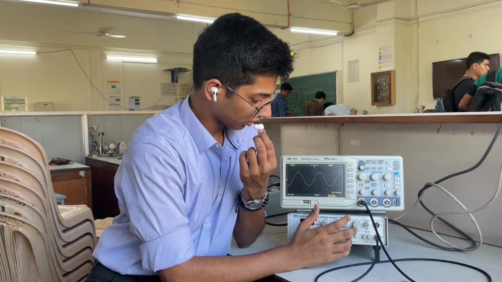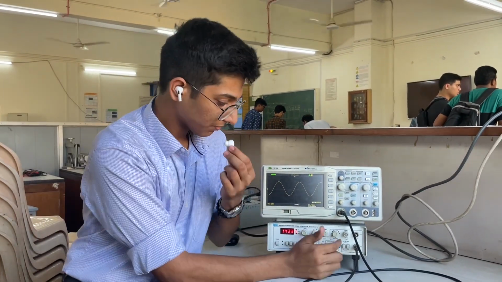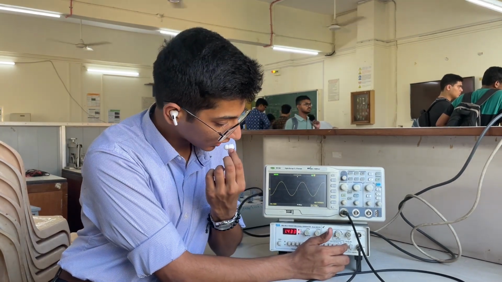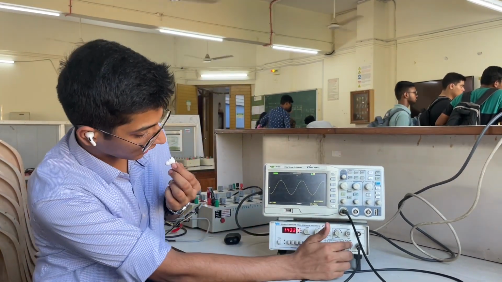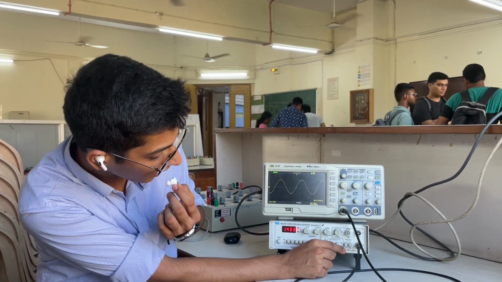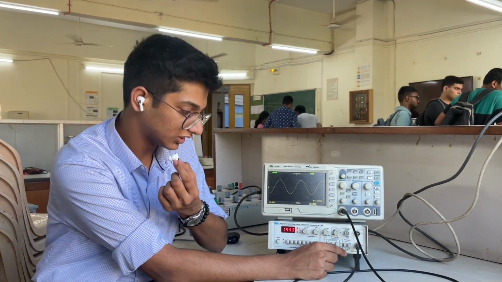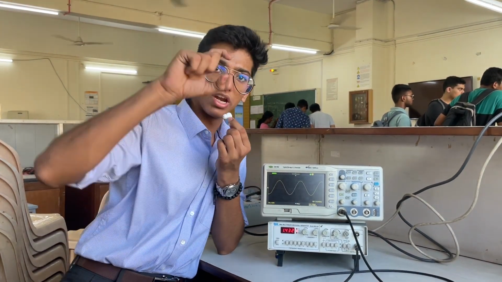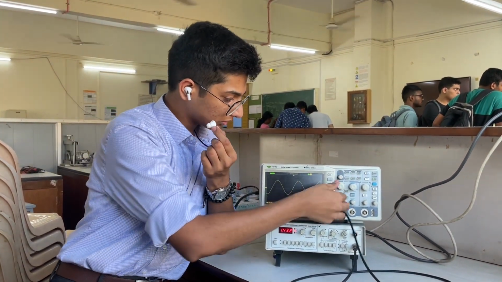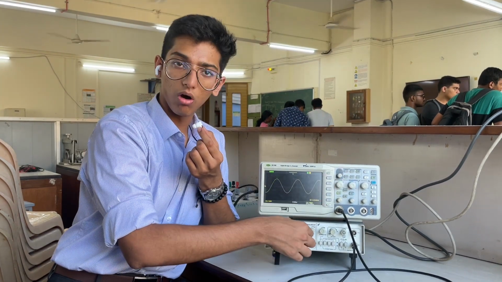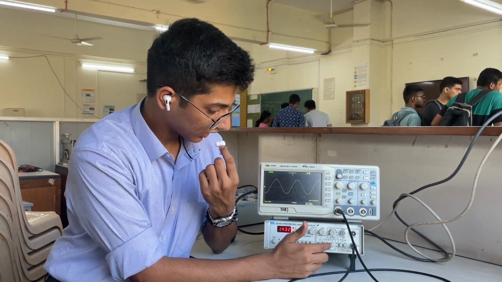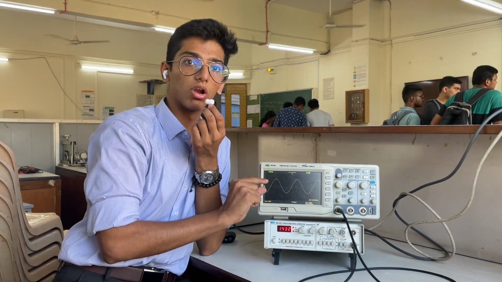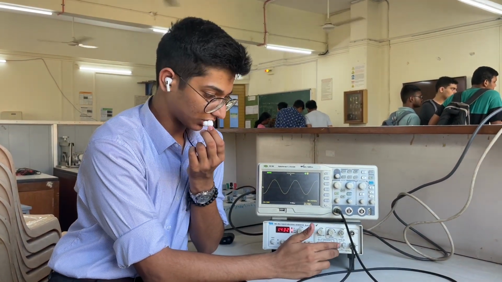And last but not the least, we have attenuation. In attenuation, we have two buttons and one knob. What does attenuation do? It shows 20 decibels, 40 decibels, and 60 decibels. Now, suppose we want the wave to be very much smaller, but we can't go much smaller because of the DSO. So rather than that, we want to keep the frequency the same, but we want the wave to be smaller. We can do that using attenuation.